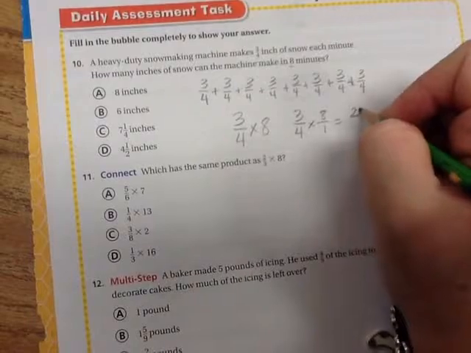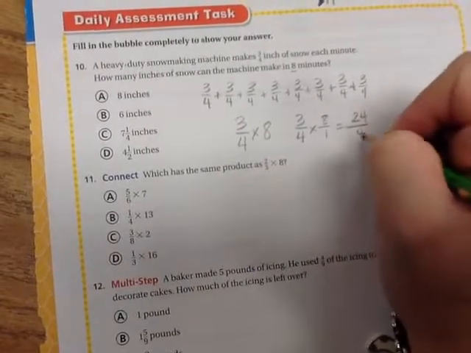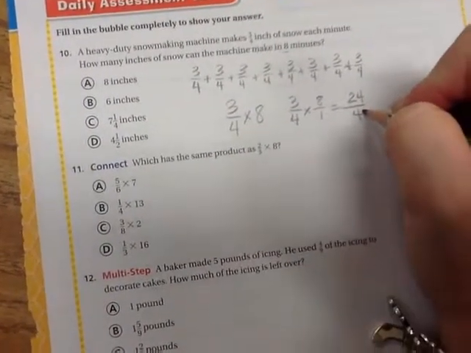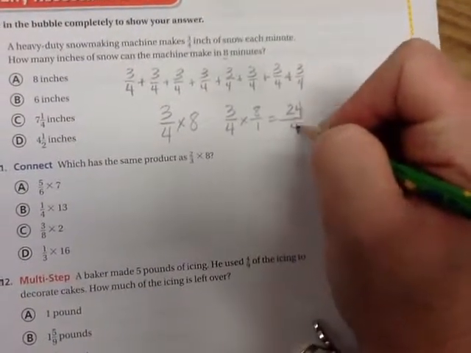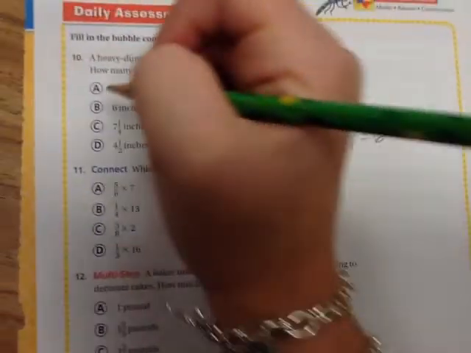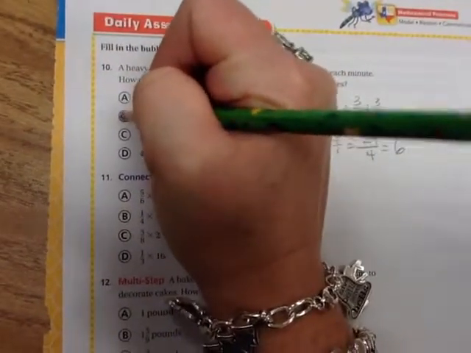3 times 8 is 24. 4 times 1 is 4. 24 divided by 4. That is evenly divisible. 24 is evenly divisible by 4 6 times. So that's going to get me 6 inches.